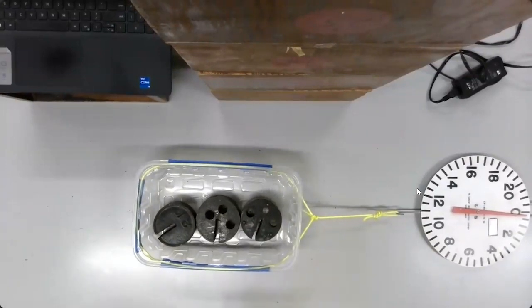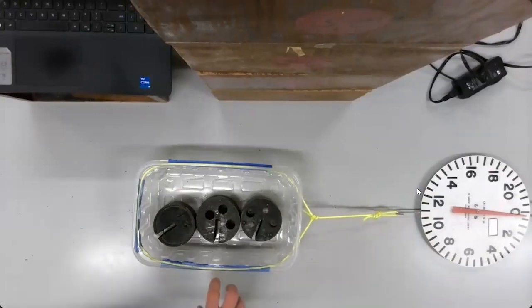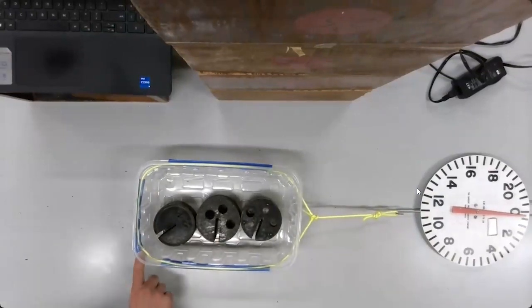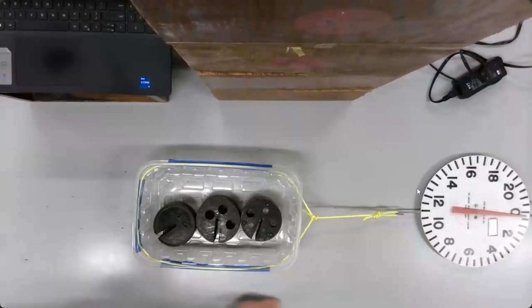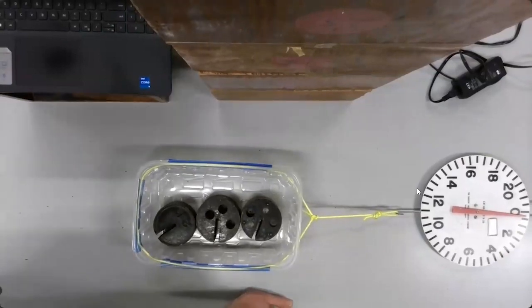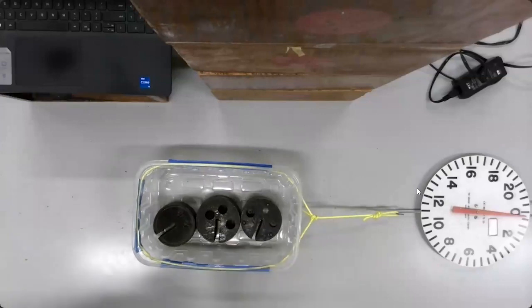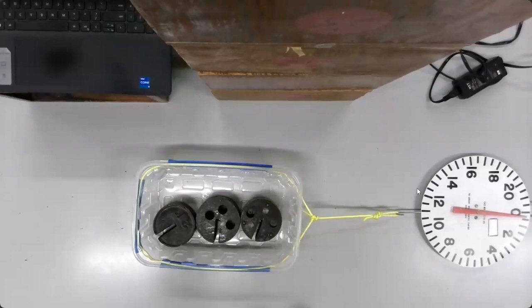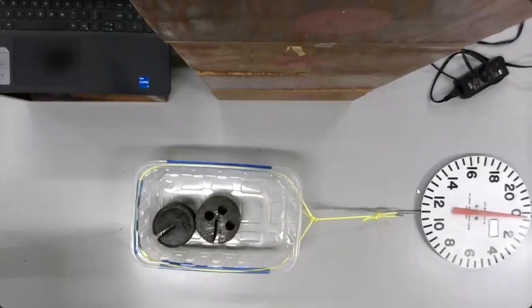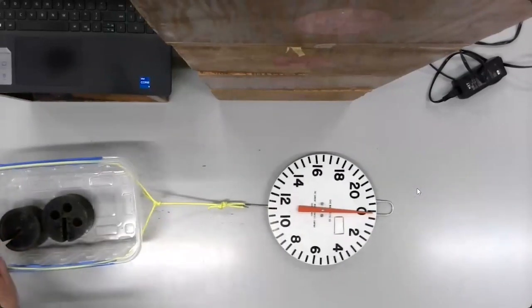So can we take away from these experiments that the weight of the box determines the kinetic friction force? It's tempting to say that, but it isn't really the weight of the stuff inside the box that determines the kinetic friction force. Now, to see why that is, let's do a couple more experiments.